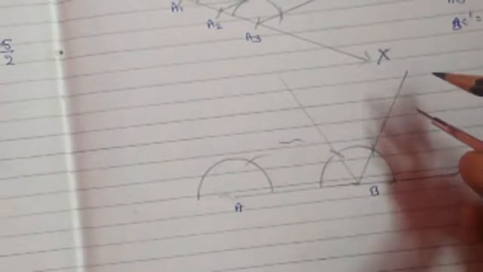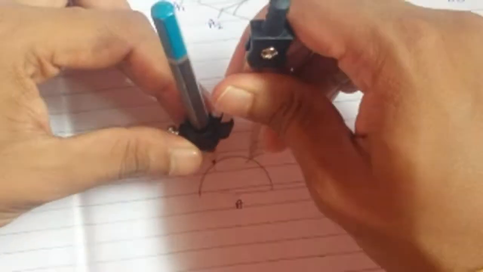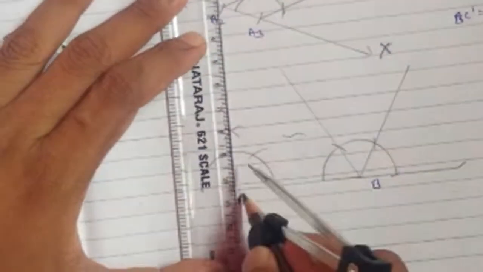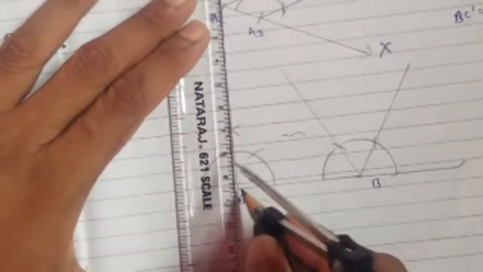It gives 60 degree, then this gives 120 degree. Then next step, we have to consider greater than half of this length, and then it gives 90 degree. Okay, it gives 90 degree.